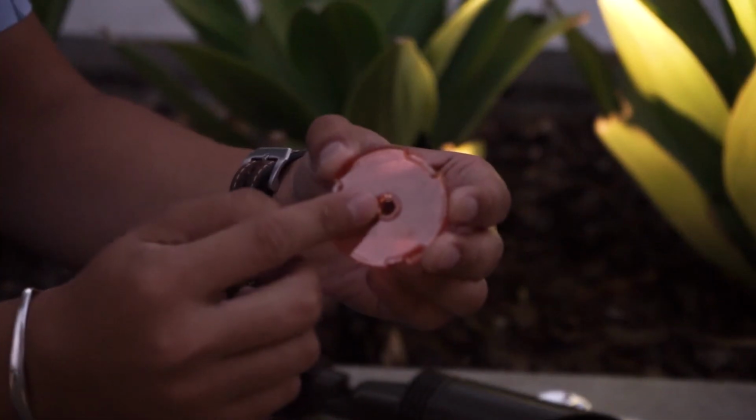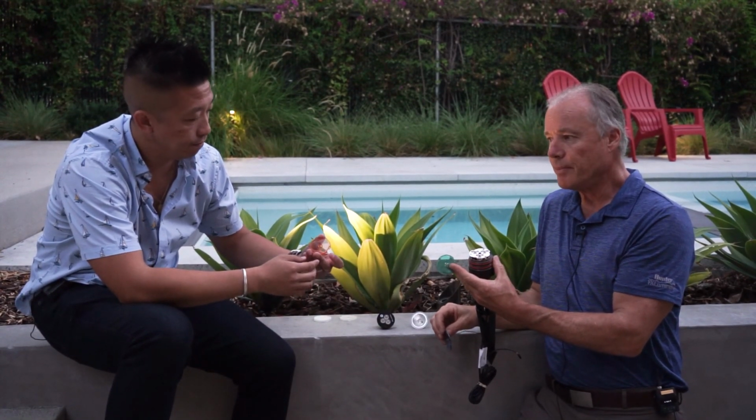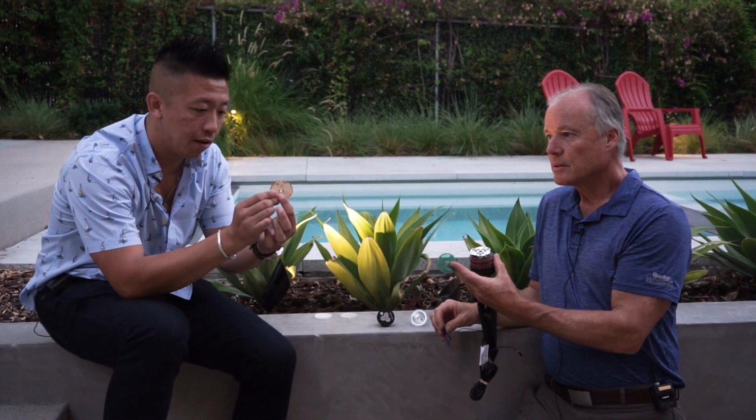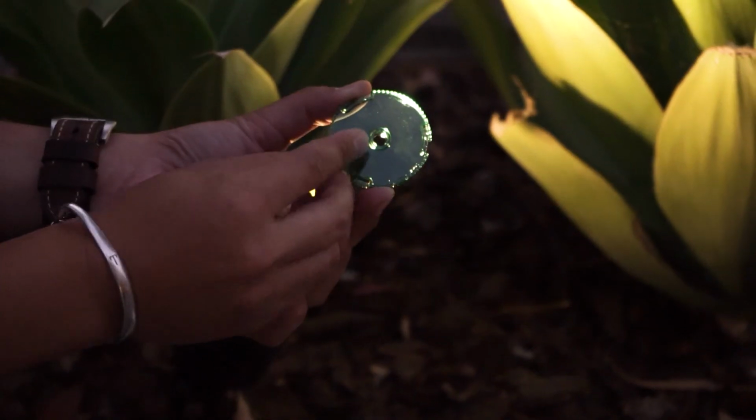Now, the orange would give more of a warm temperature, in that 2800 degree Kelvin color temperature. And you'll also notice that different filters also have little holes here, and that's for beam spreads. And then we'll go into the green filter.